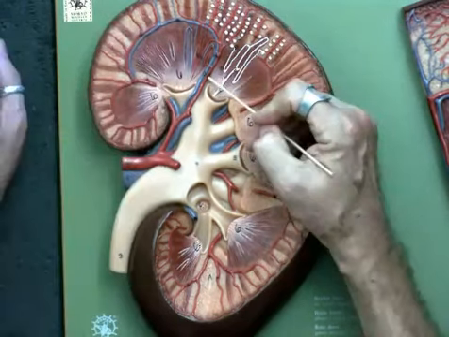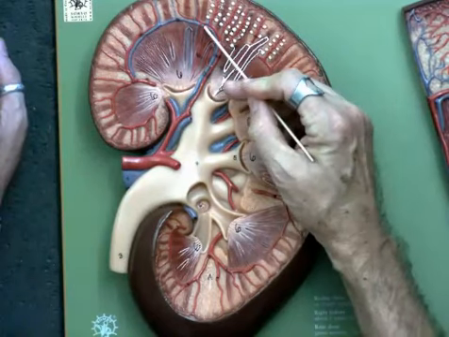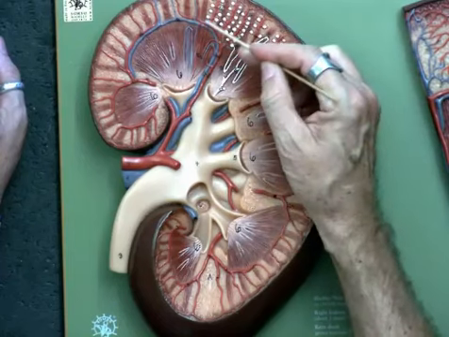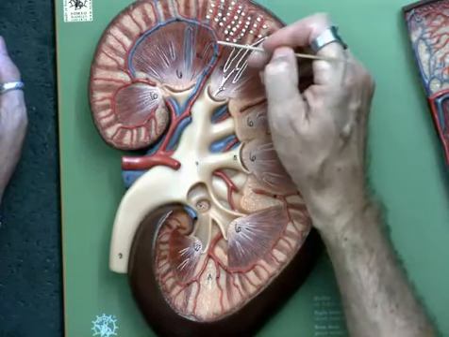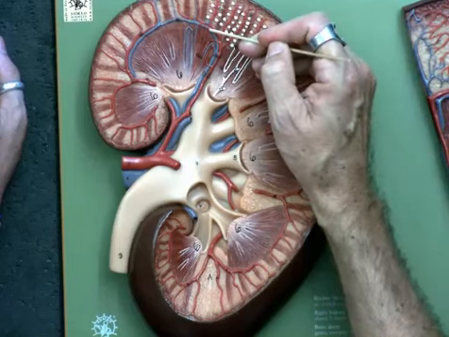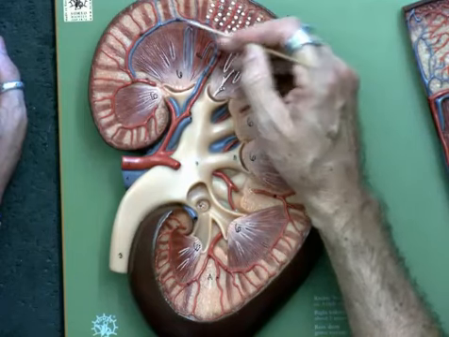So after that we have the interlobar, then notice it curves. Right as we get to the border between the medulla region and the cortex region, it curves like it's afraid to go into that cortex. This, as it's making an arc, is called the arcuate artery and vein. Right? So this is the arcuate artery and vein.